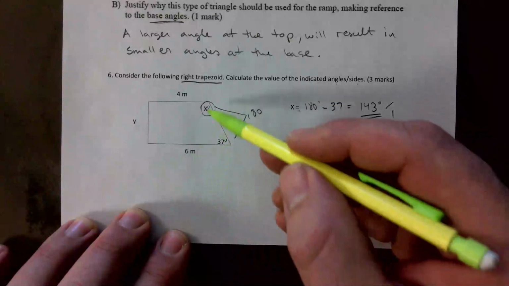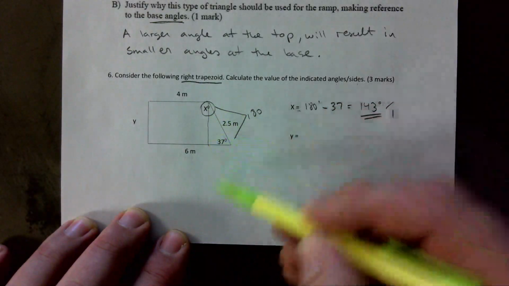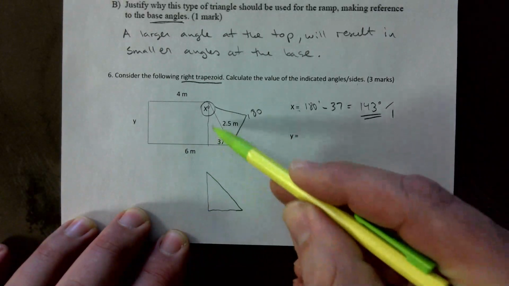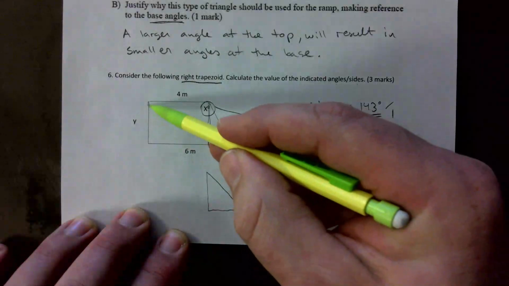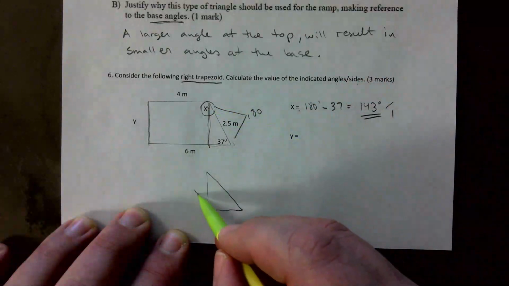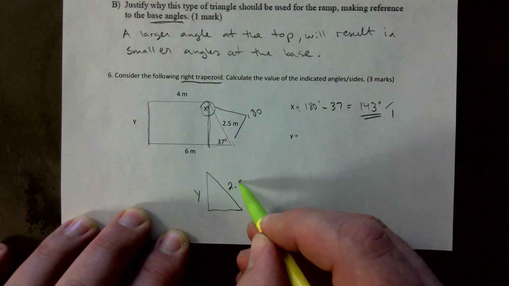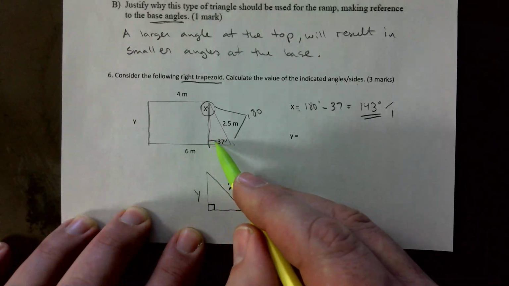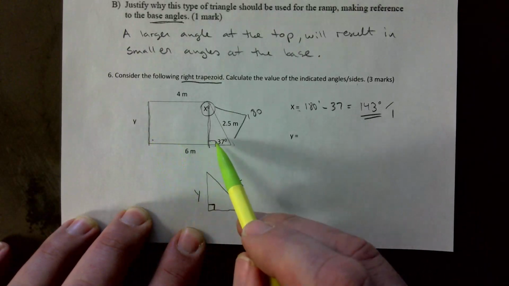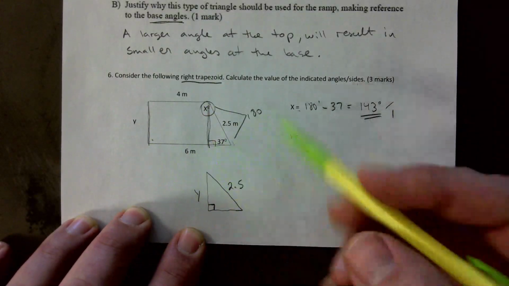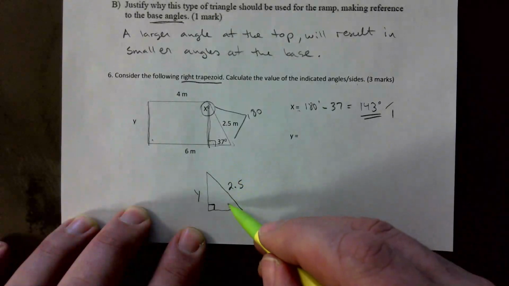So what you need to do is cut it here. Obviously this is the same as this over here, correct? So I'm going to use this triangle. This is Y. This is 2.5. This is a 90 here. The assumption is it's a right triangle because this stretch is the same as this, so it makes a 90 here. It's the height. And this is 37.